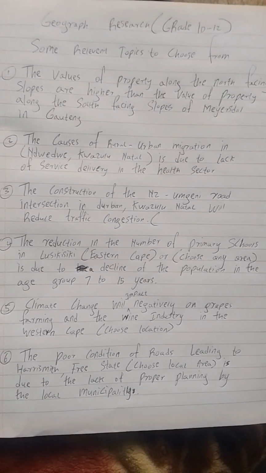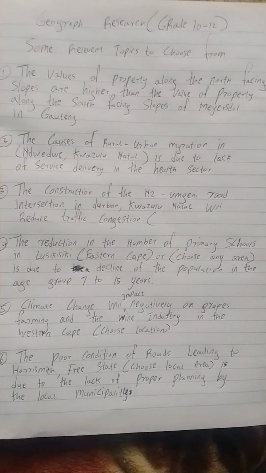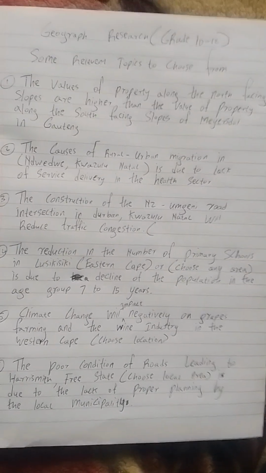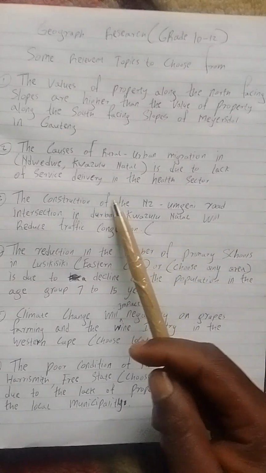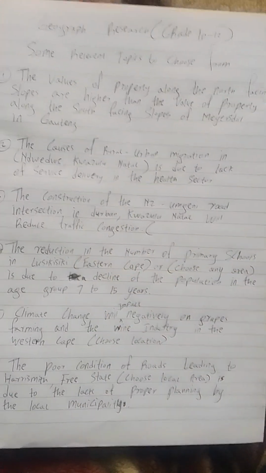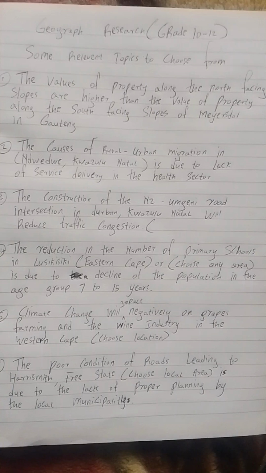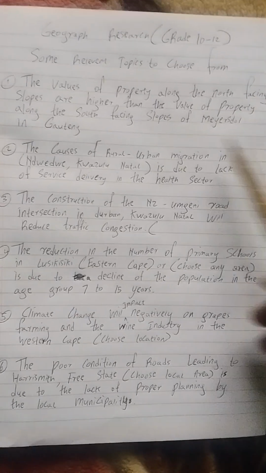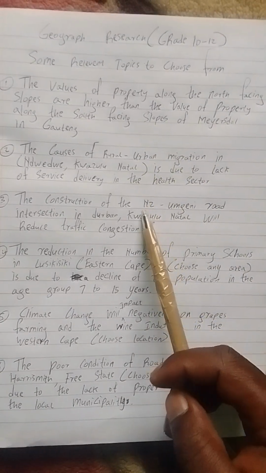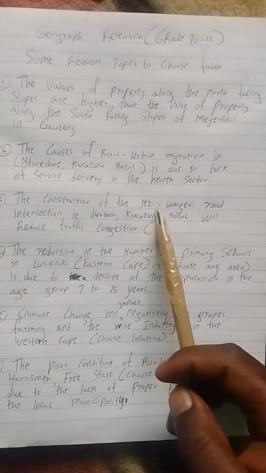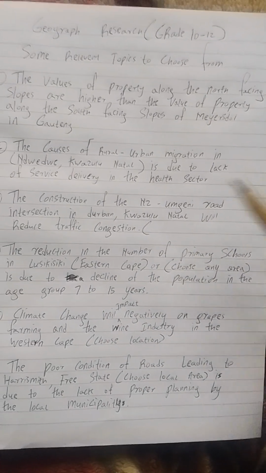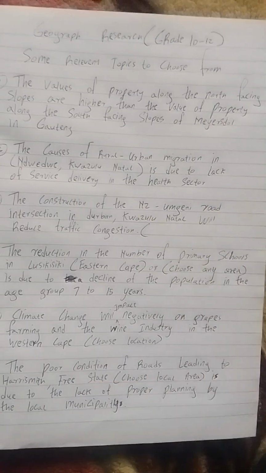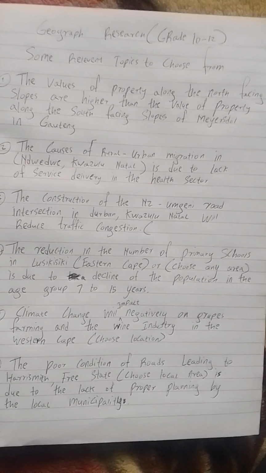Now, number 3: the construction of the N2 Umngeni Road intersection in Durban, KwaZulu-Natal will reduce traffic congestion. So here they have focused on traffic congestion. They decided to build a huge intersection there at Umngeni on the N2 because people take hours to go to work.